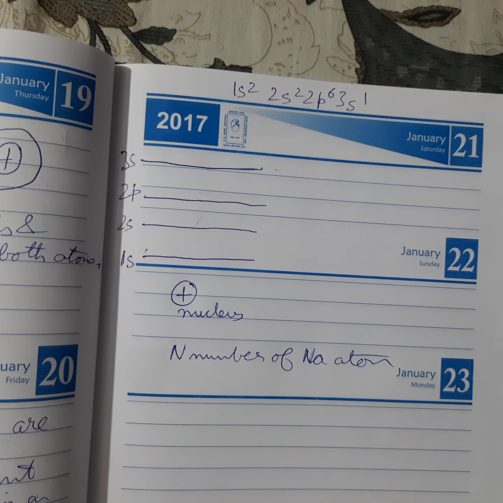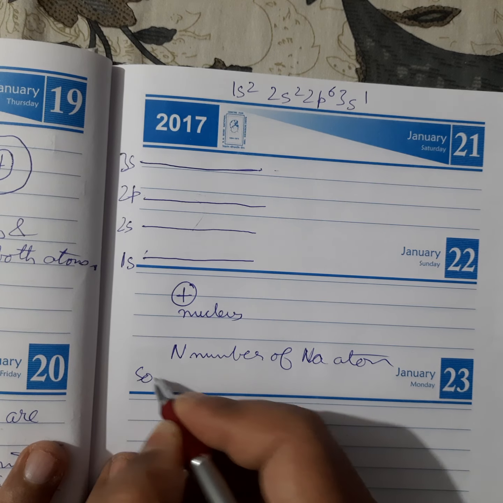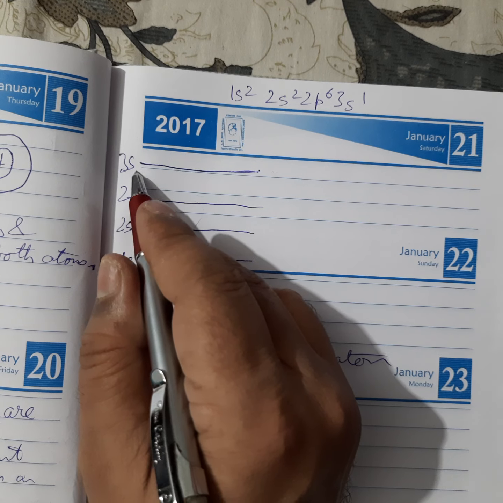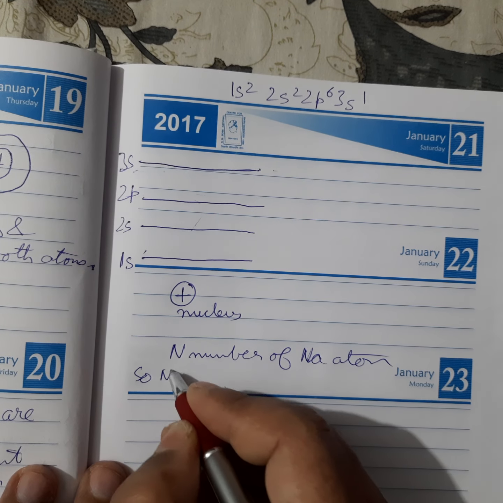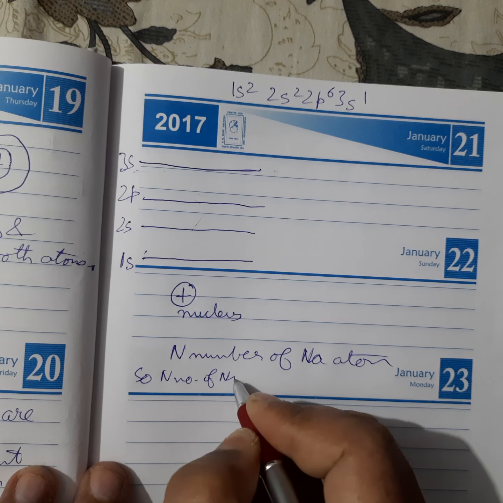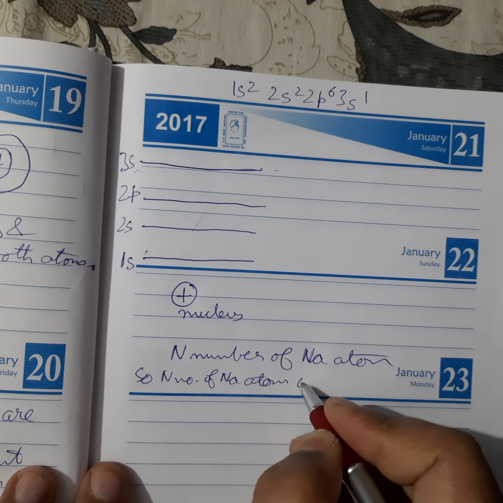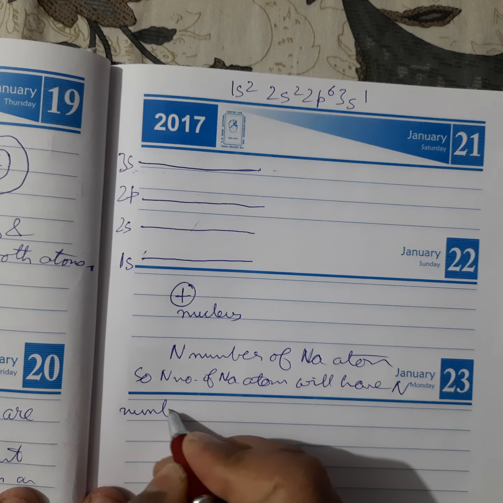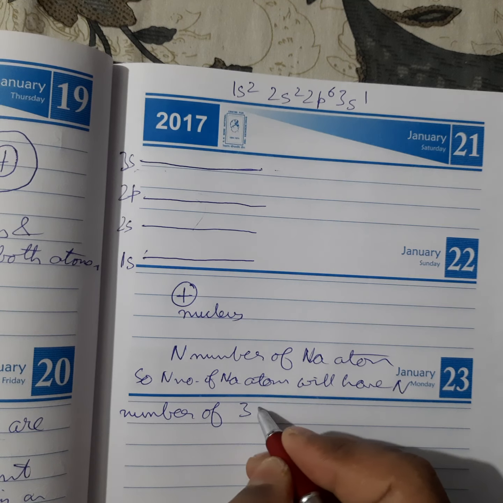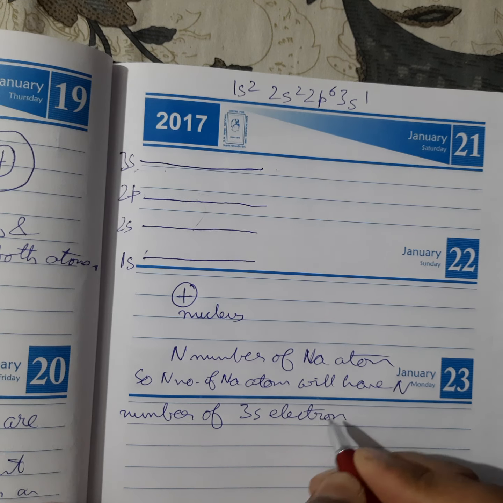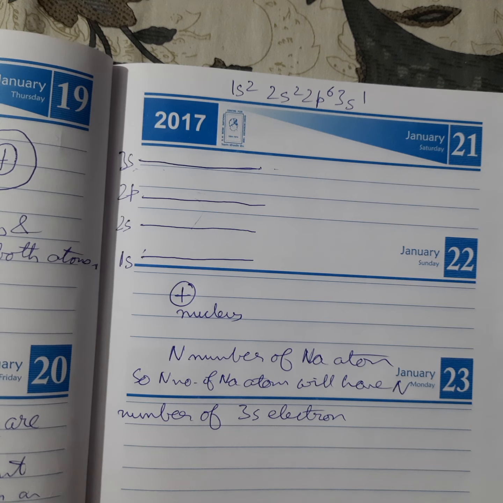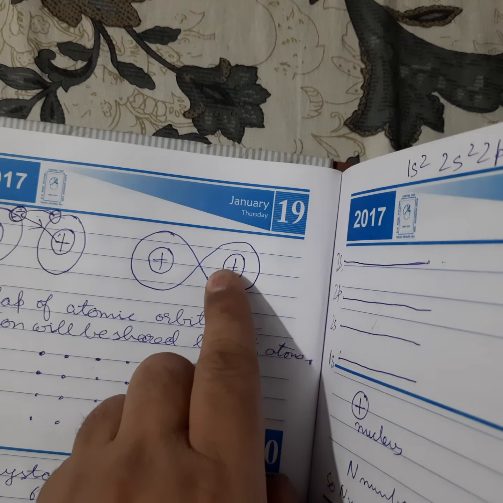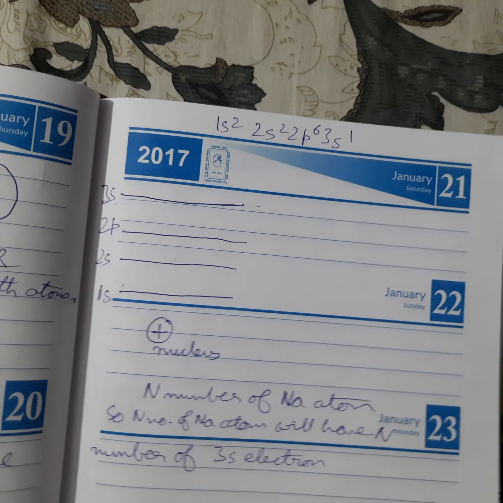Since each sodium atom has 1 electron in the 3s shell, N number of sodium atoms will have N number of 3s electrons, isn't it? So what will happen? All will overlap.